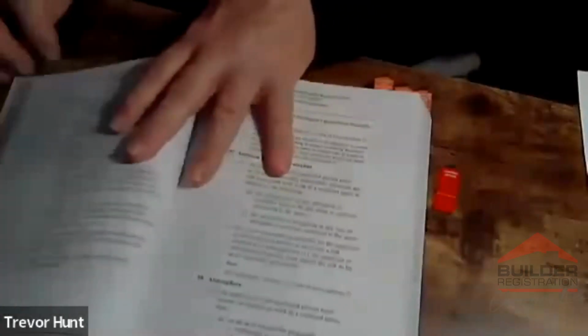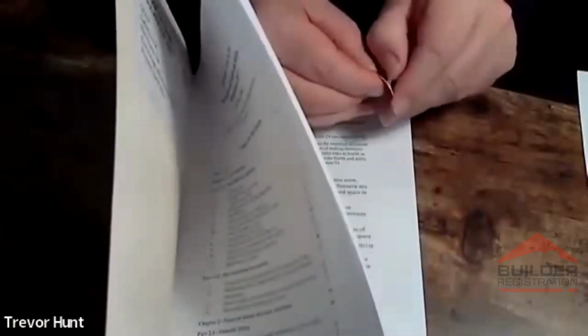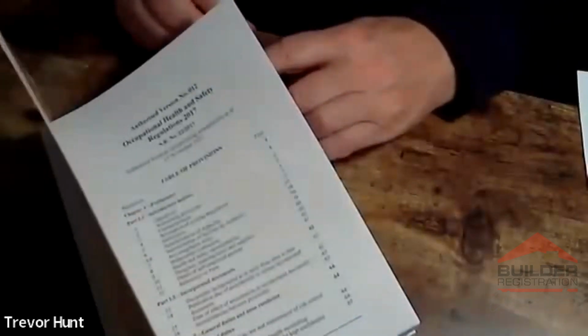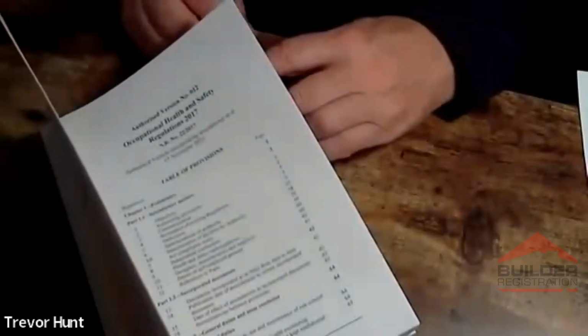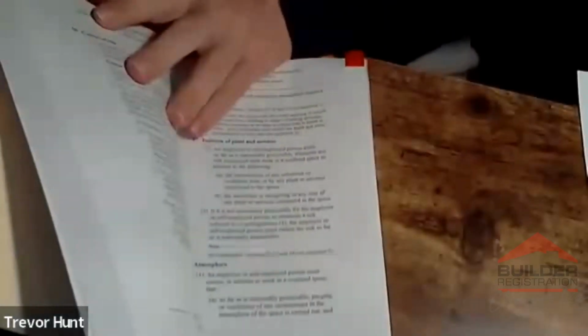The Reg 56 is control of risk, page 99. Now I'm going to start this out on the far corner and work my way in across the top again with these tabs, these red ones. So control of risk, page 99, section 56.